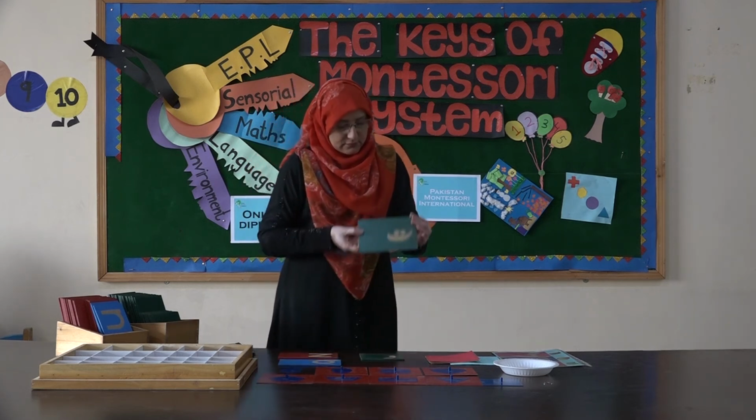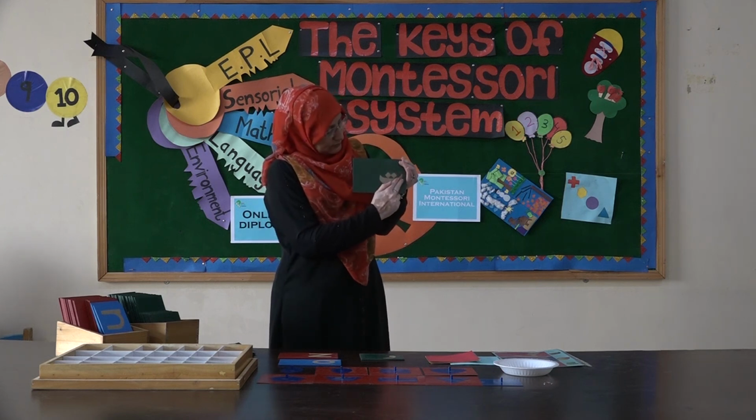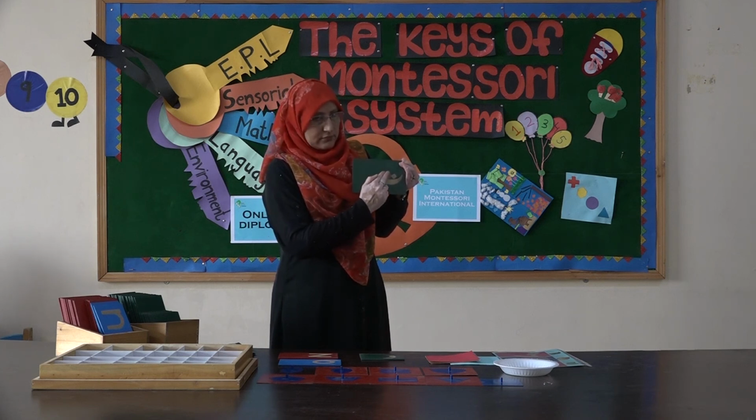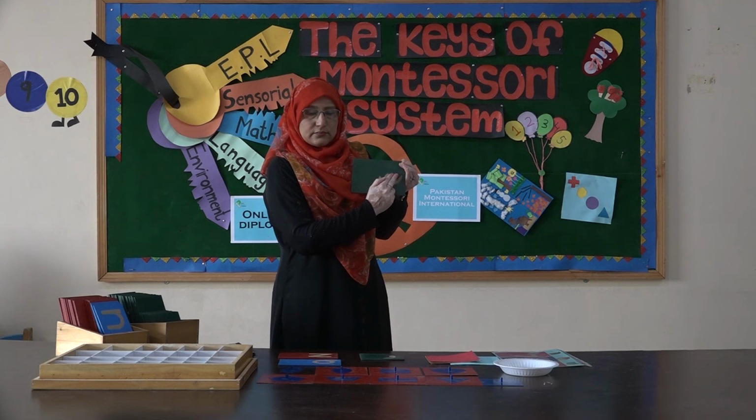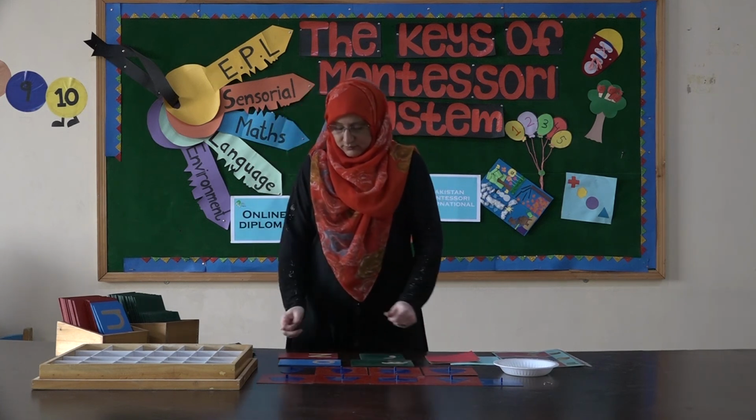The first two fingers of the right hand, or the dominant one, have to be shown, then trace over the sandpaper cutouts of a particular letter. Like we have O, we have F, we have K.